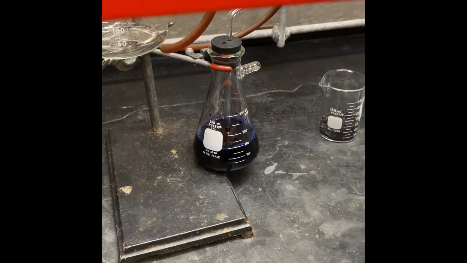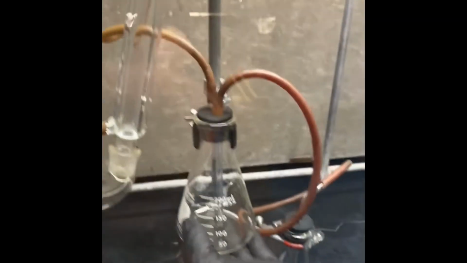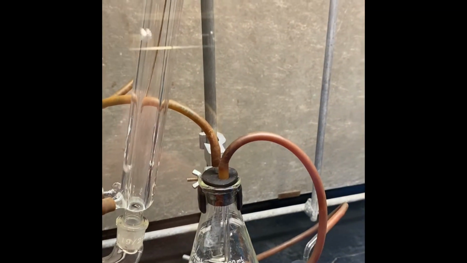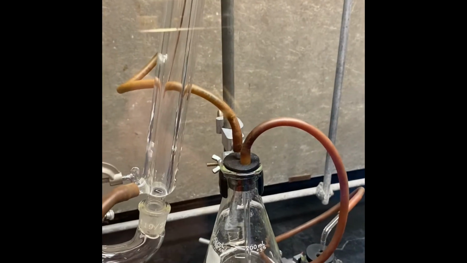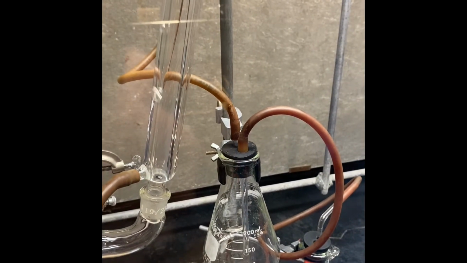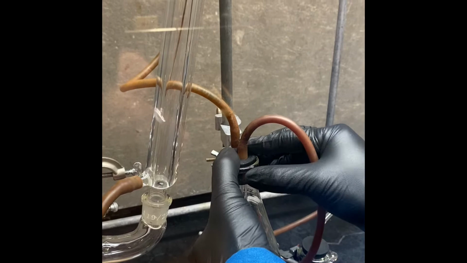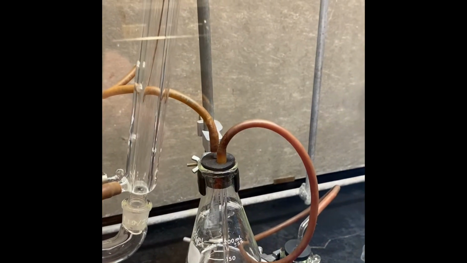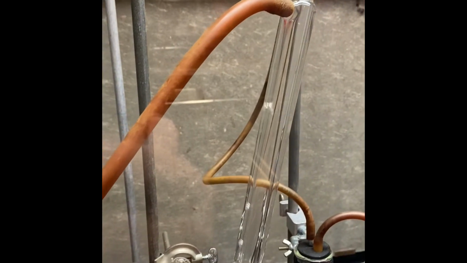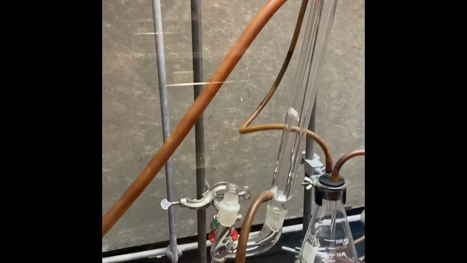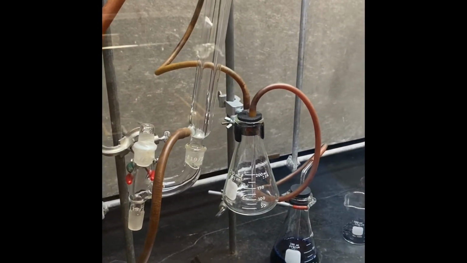If a vacuum were to form, the trap solution would get sucked up inside of this secondary flask right here, and so that's the purpose of this one, just to prevent any of the trapping solution from going into our actual reaction. Okay, and so now I'm going to go ahead and show you.